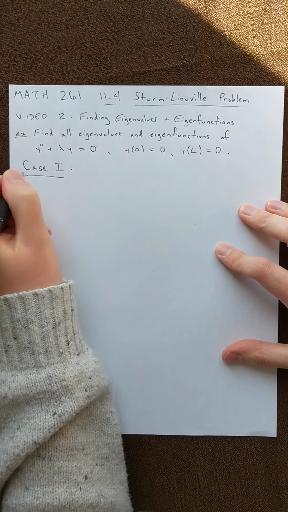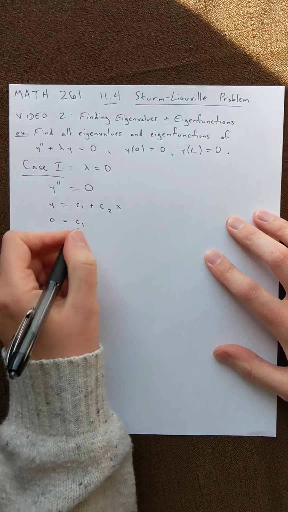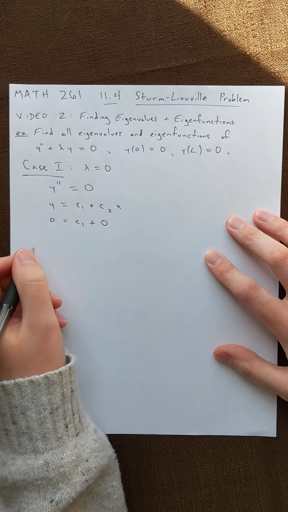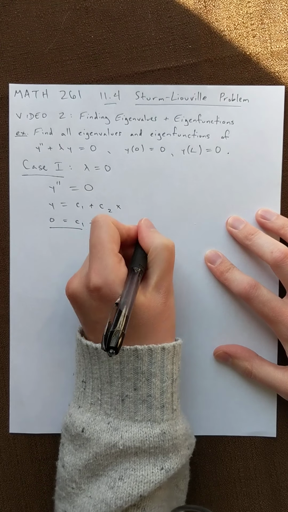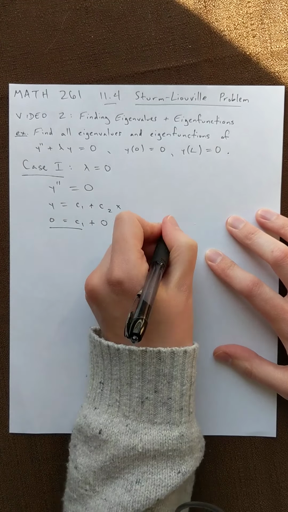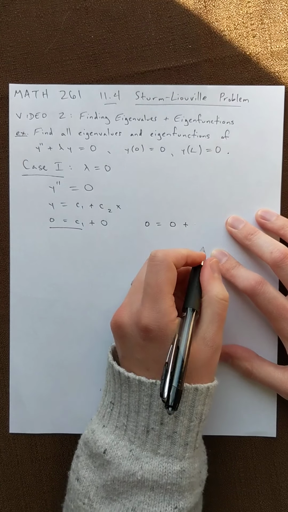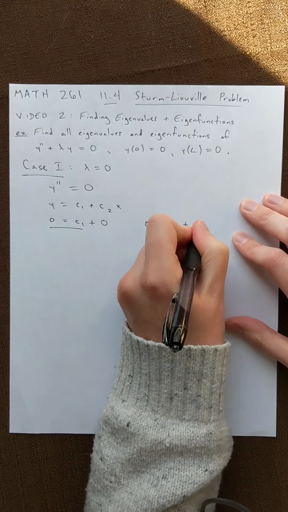Okay, so if lambda is equal to 0, that means we have y double prime equals 0. And so our solution is c1 plus c2x. Then if we plug in our initial conditions, we get 0 is equal to c1 plus 0, so c1 is equal to 0. And if we plug in our other initial condition, we get 0 is equal to c1, which is 0, plus c2 times L.